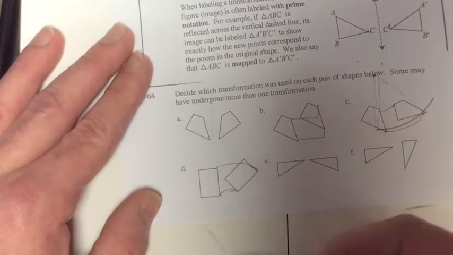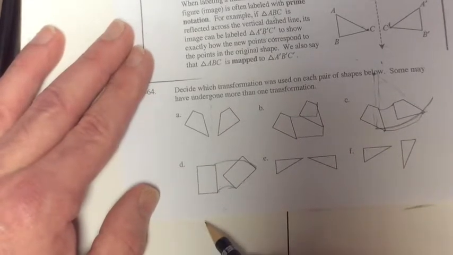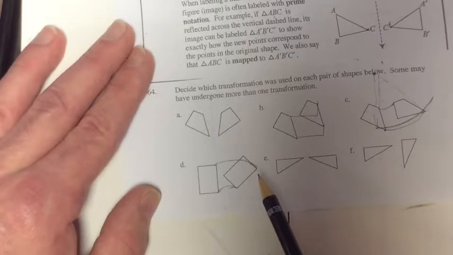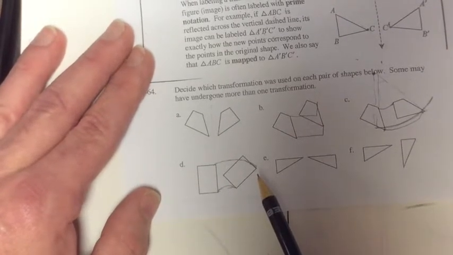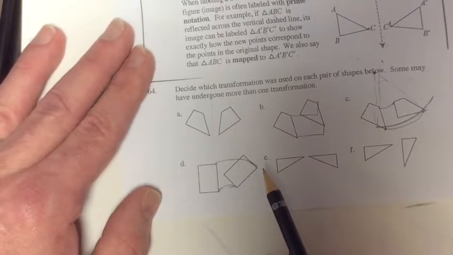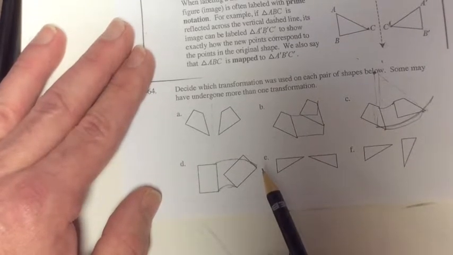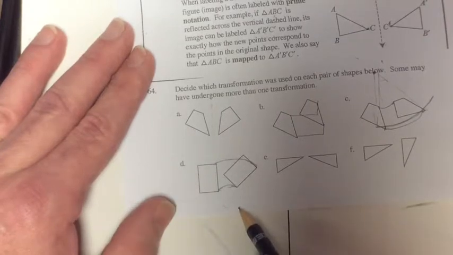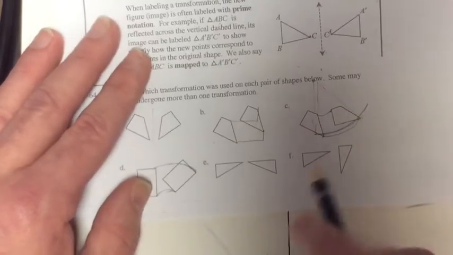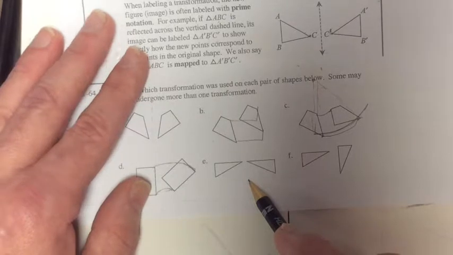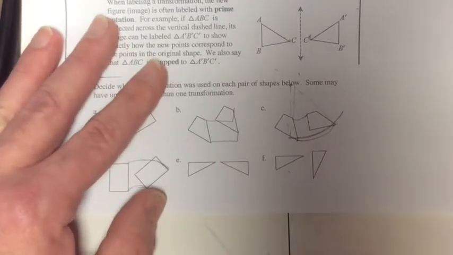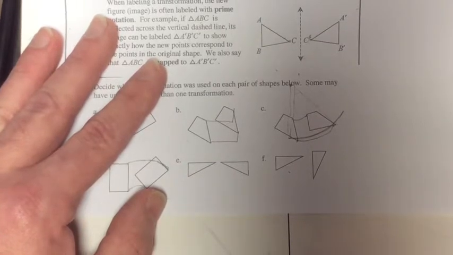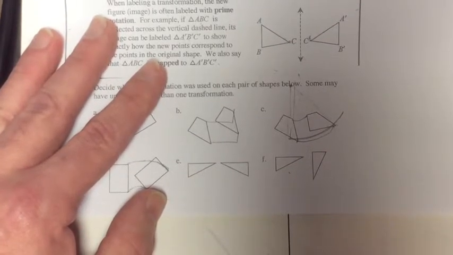The last class, they spent a whole bunch of time trying to figure out, could you rotate it twice to get it here, and I think they figured out that you could. And somebody else said, well, could we reflect it and then translate it? And that worked too. But it's going to require two moves. What about this one? Reflection. And this one? A reflection and a rotation. Okay.